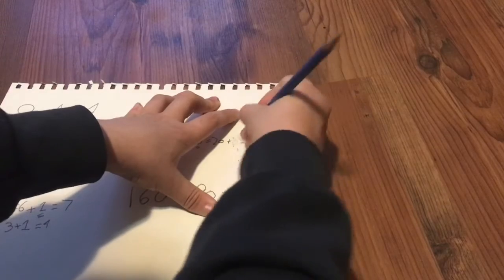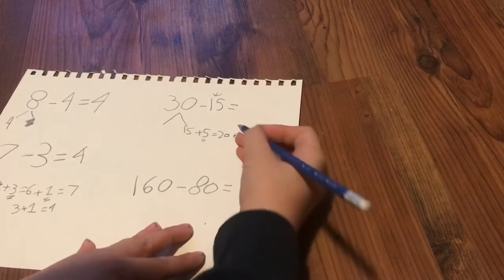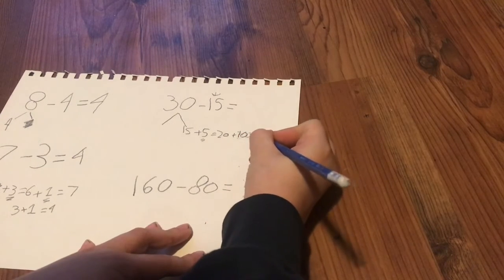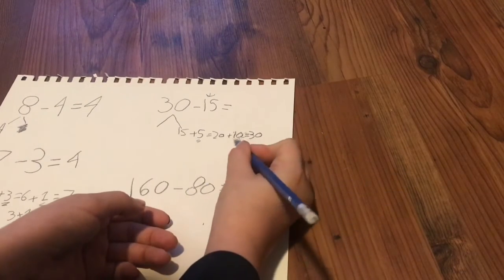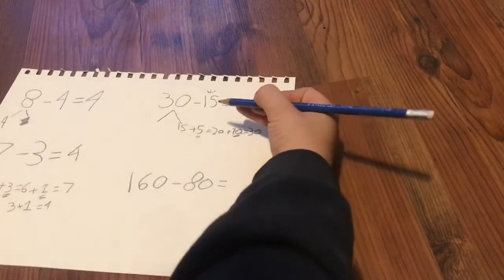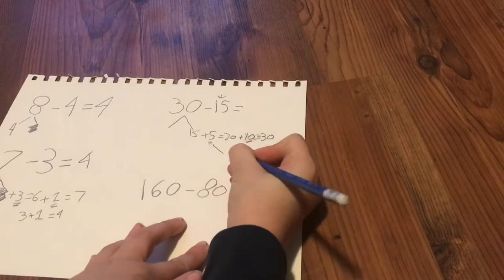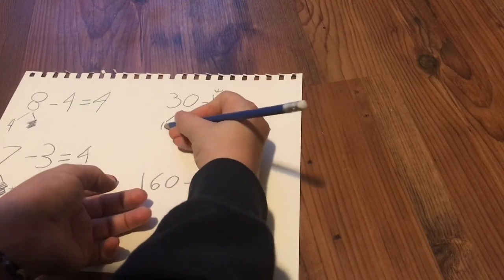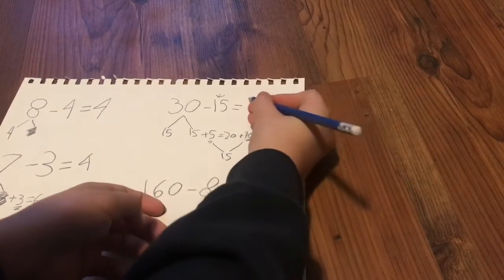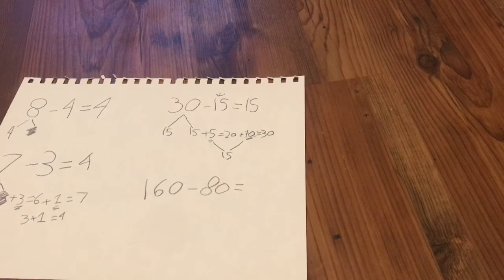So 15 plus 5 we know is 20, and then 20 plus 10 we know is 30. So we have the 5 now, and we use the 10 too in order to get to 30. So we use the 5 and the 10, which means that 5 and 10 together make 15. So therefore, the two numbers that make up 30 are 15, and the answer is also 15.